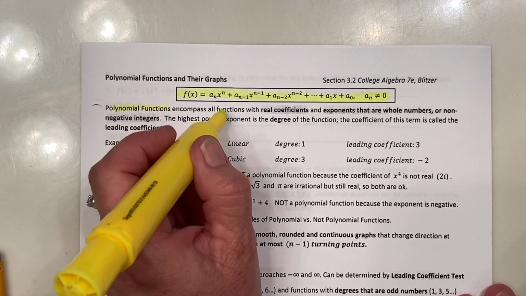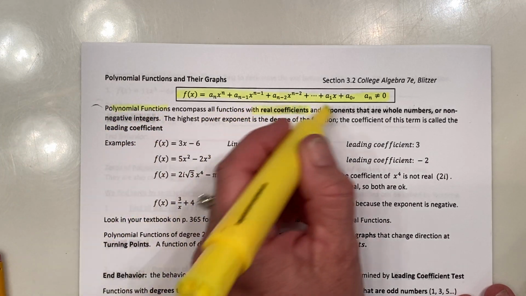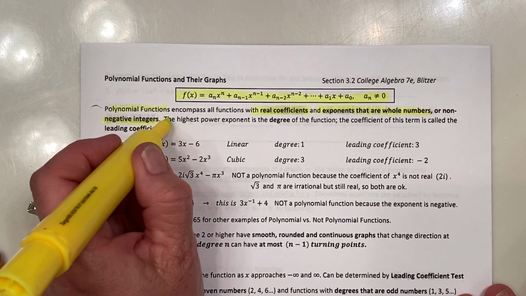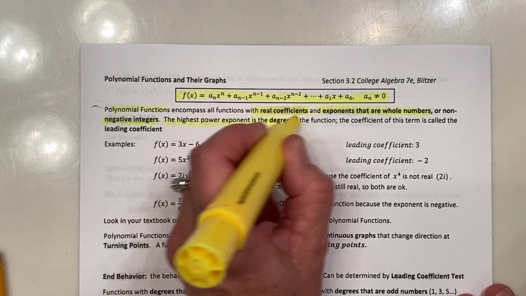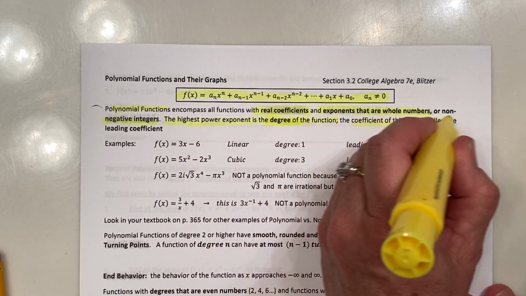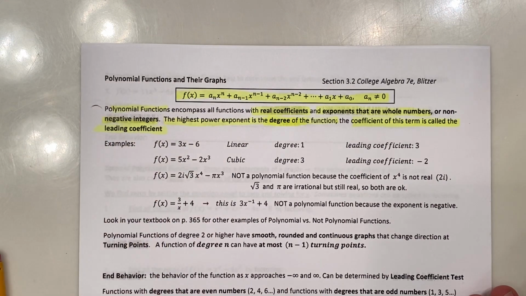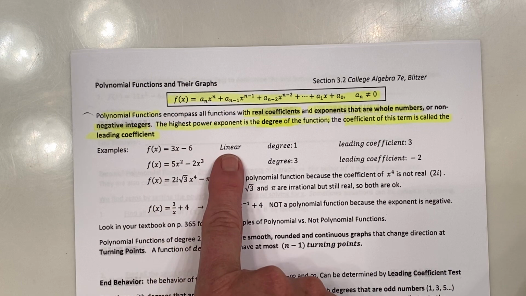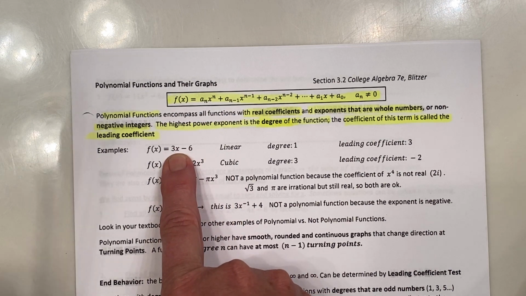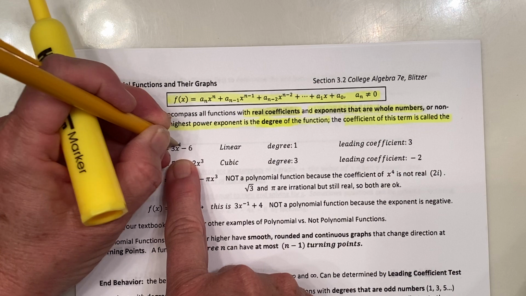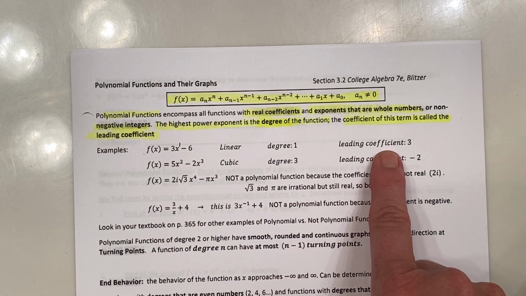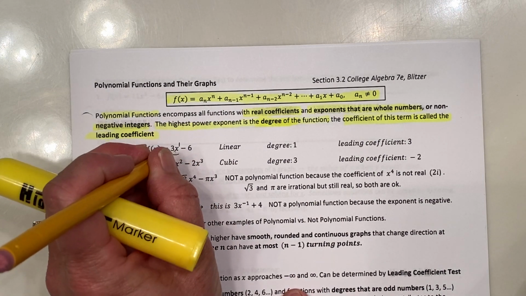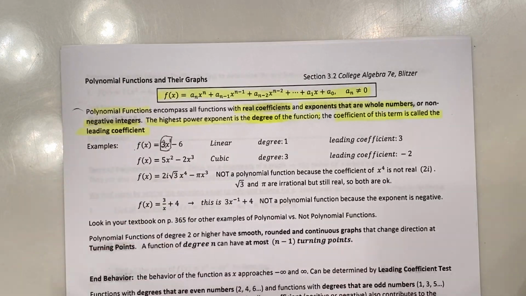Polynomial functions encompass all functions with real coefficients and exponents that are whole numbers or non-negative integers. The highest power exponent is the degree of the function, and the coefficient of this term is called the leading coefficient. So here are some more examples of polynomials. This is a linear function because the highest degree, the highest exponent, is 1. It's that understood 1 there. And the leading coefficient is 3. The lead term is 3x, but the coefficient is just 3.